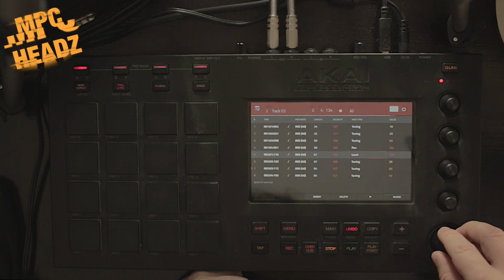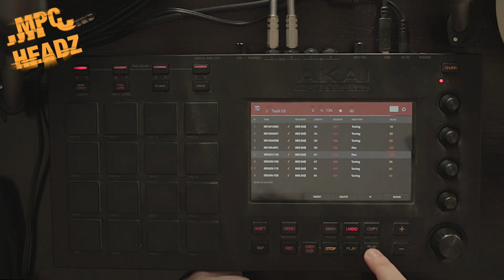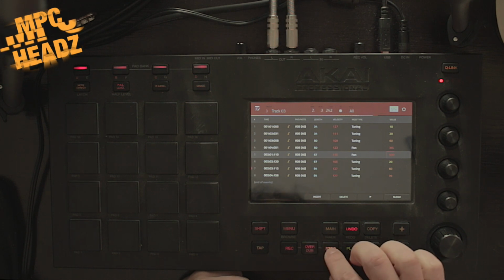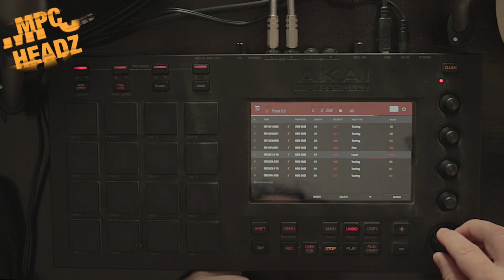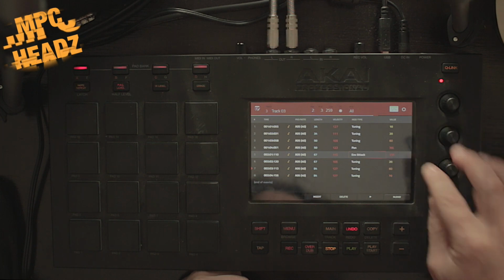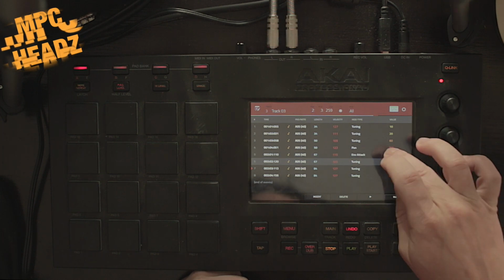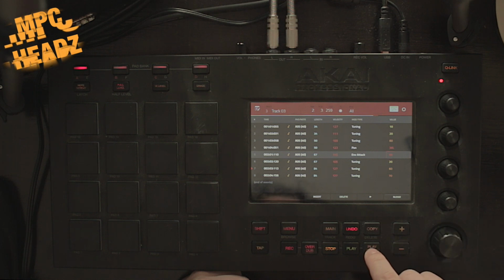Okay, let's go here to the pan and put that all the way to the other side. Wow, just because of the attack that we gave, that was all the way up to 100. Obviously that wouldn't work, so let's pull it back a bit.